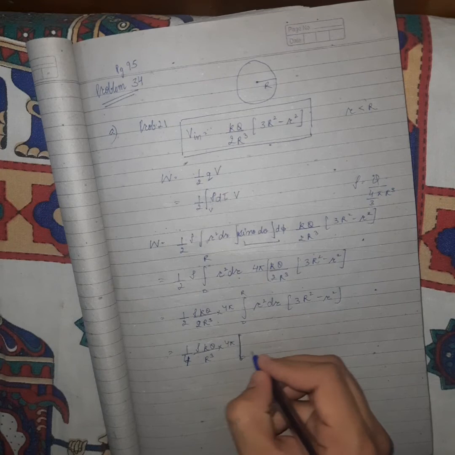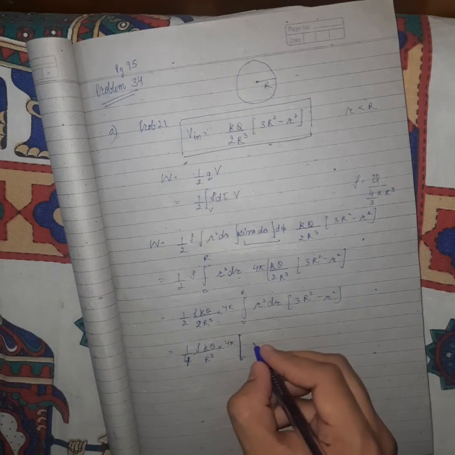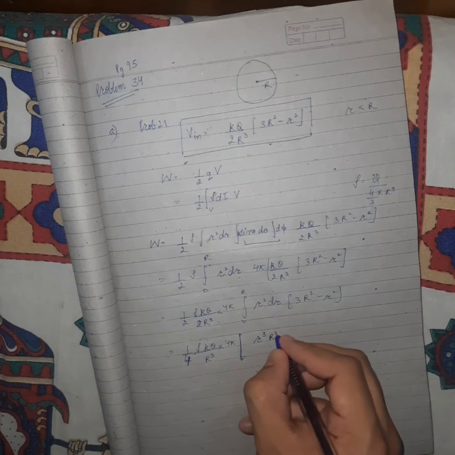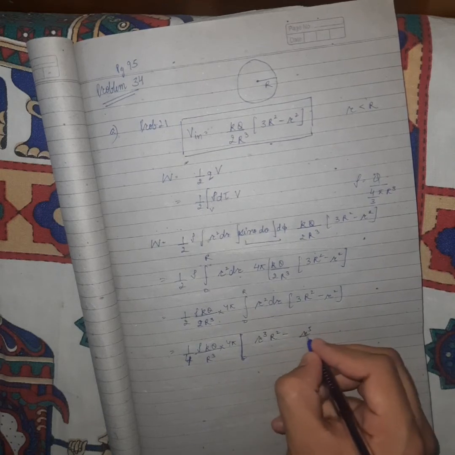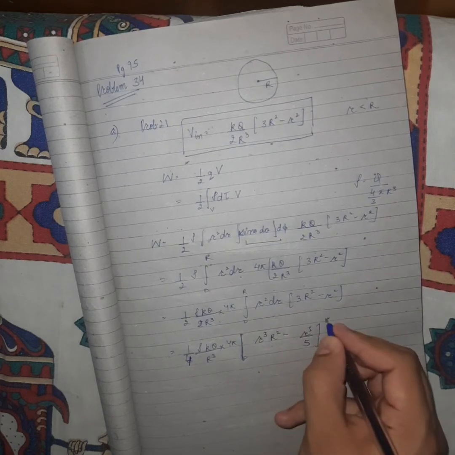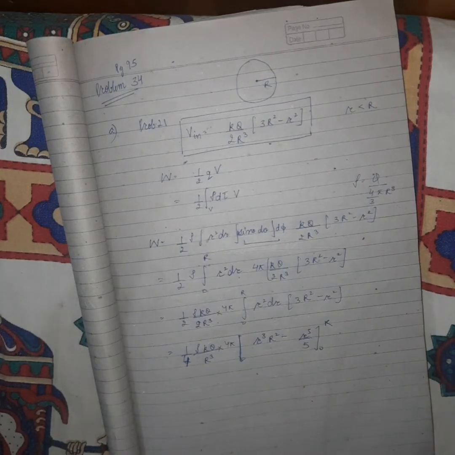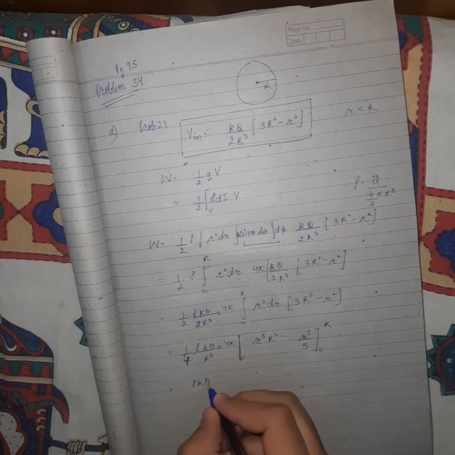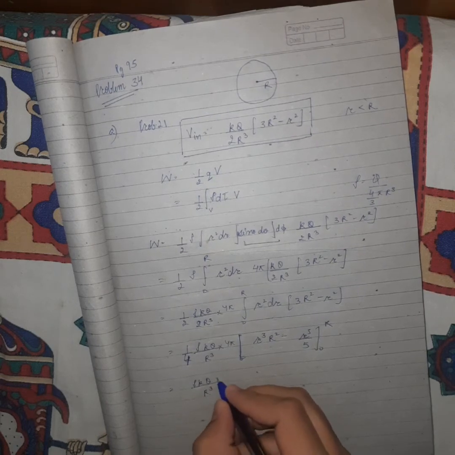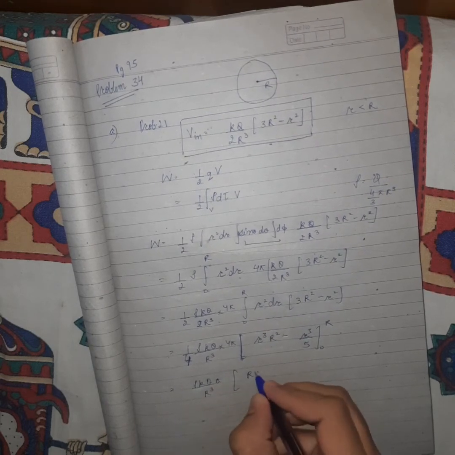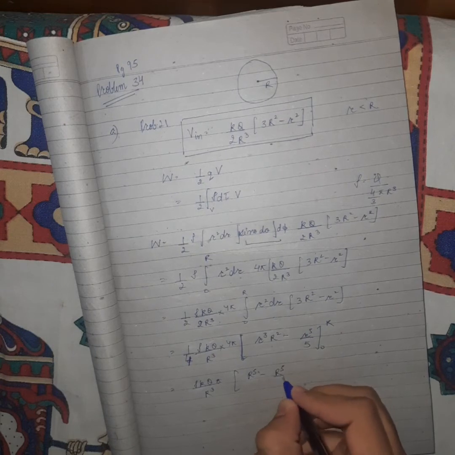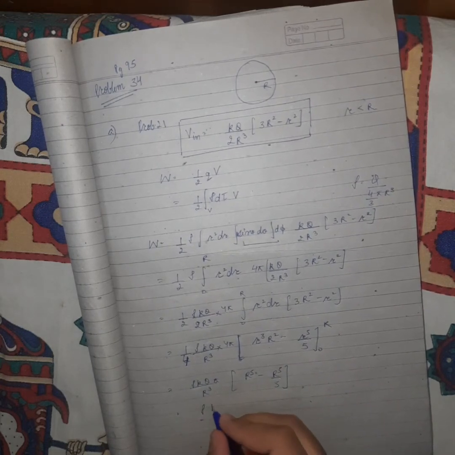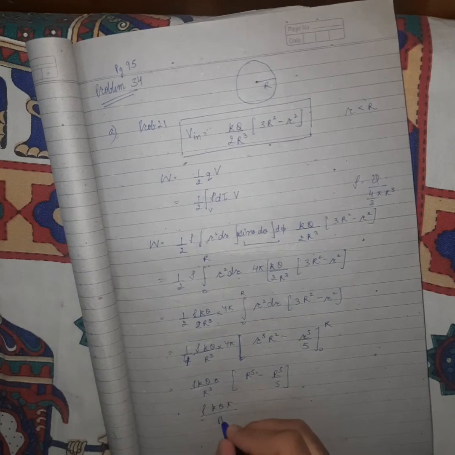Let me just integrate it directly. We get R square r cube minus r5 upon 5 from 0 to R. Now let us put the limits. We get rho kQ by R cube pi, R5 minus R5 upon 5.